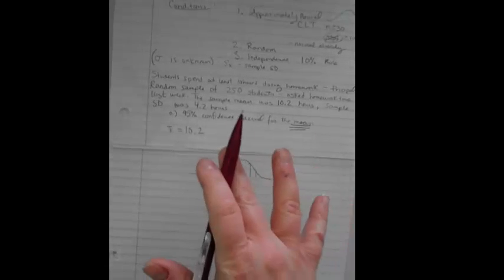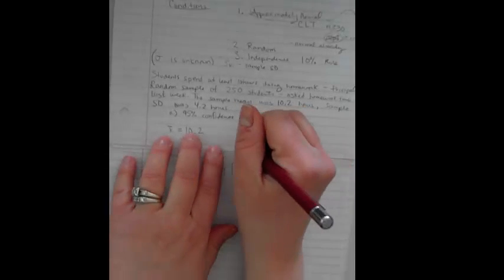So he figured out a way to manipulate it when you're doing something with means so that it would be more accurate. And it involved a T-score. A T-score. It's a lowercase t.